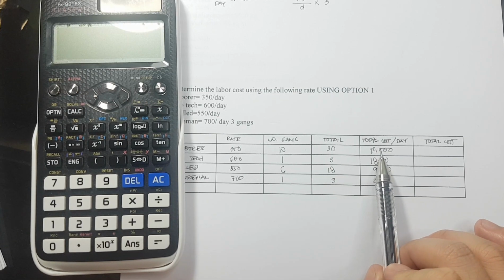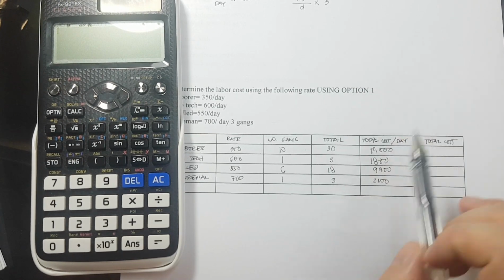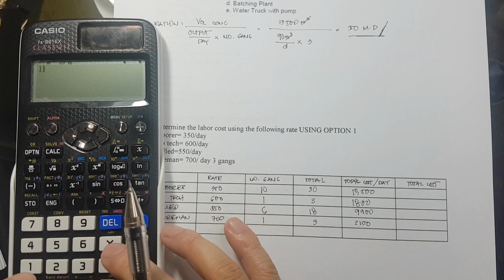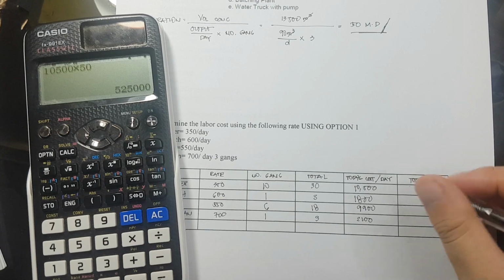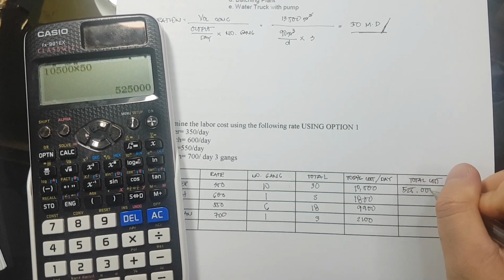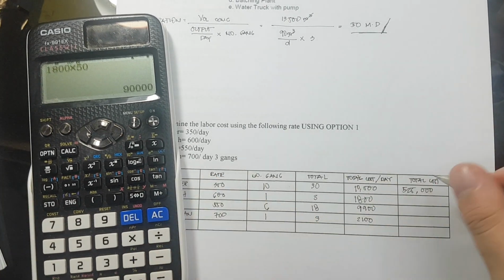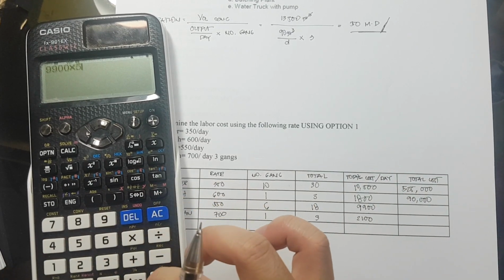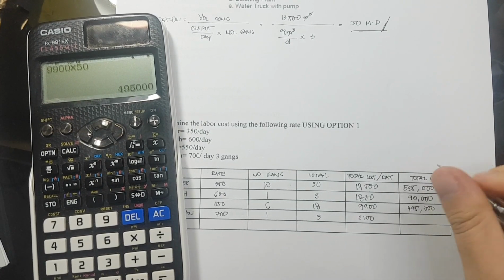Now, let's multiply the cost by the number of days. How many days do we have? We have 50. So, 10,500 per day times 50 days is equivalent to 525,000. Then, 1,800 times 50, we have 90,000. 9,900 times 50 is equivalent to 495,000 pesos.